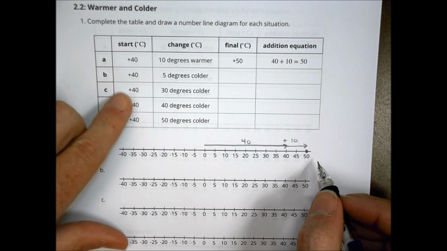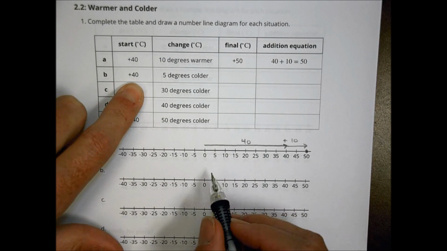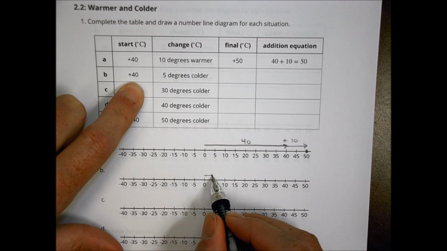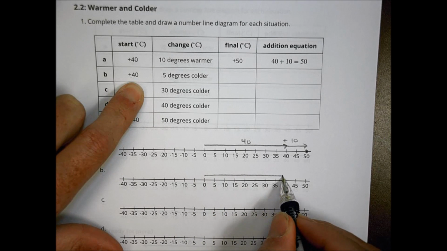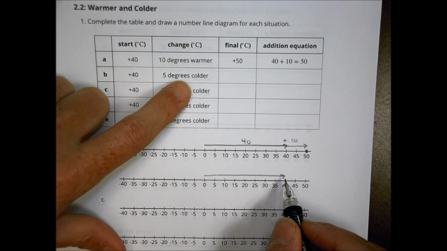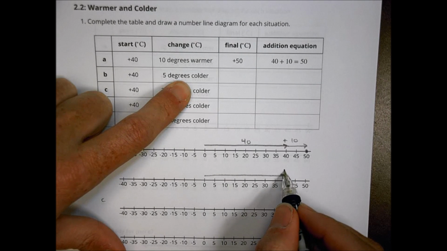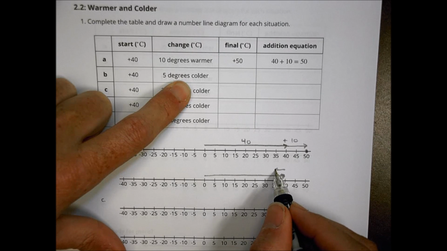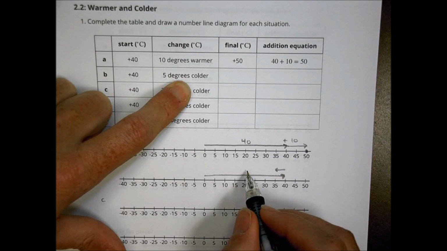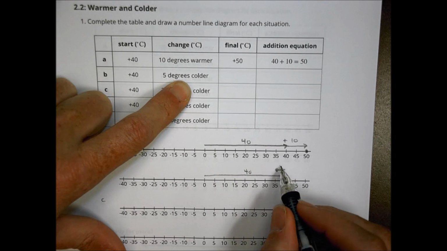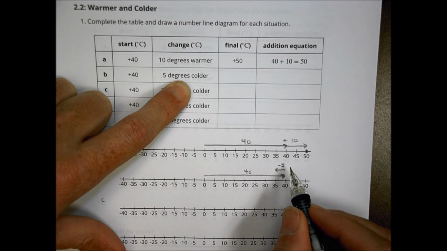For B, we're going to start at 40, which again I'll go to 0, and I'll move up to 40 degrees right here, okay? And we're going to do 5 degrees colder. When I go colder, I'll start at this point here, and we're going to go down 5 degrees this way here, okay? So that's my 40, and this means I'm going backwards 5 degrees there.